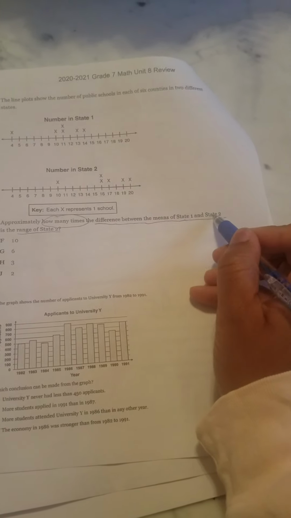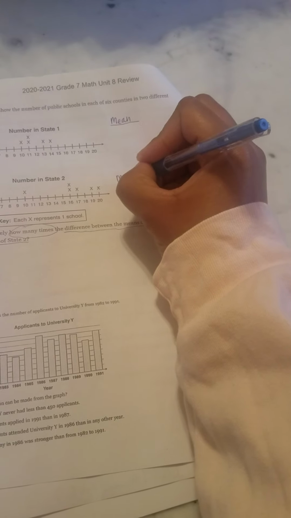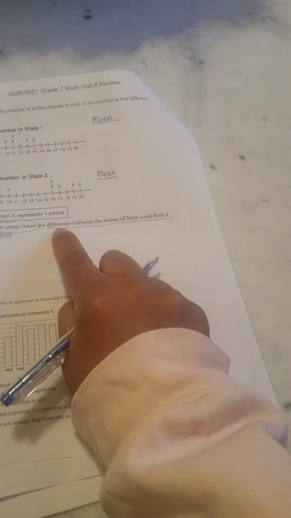All right, so let's get the means of state 1 and state 2. Remember, the mean is just the average, and what we do is add all the numbers together and then divide by however many numbers there are. I'm going to find the mean for both, and then it wants the difference between them, so we're going to subtract when we get them.